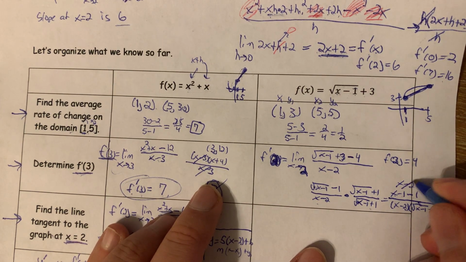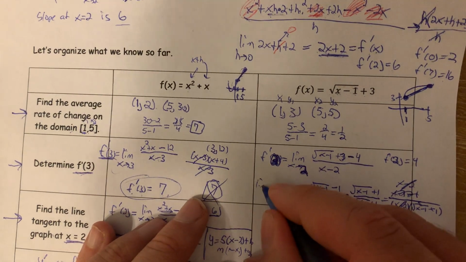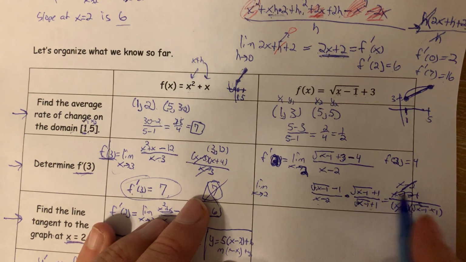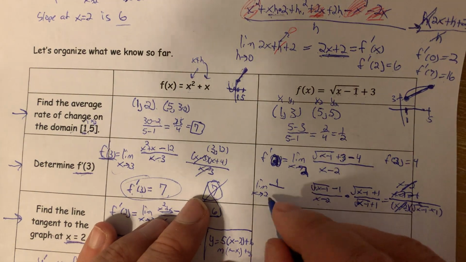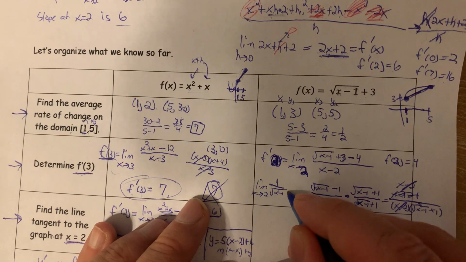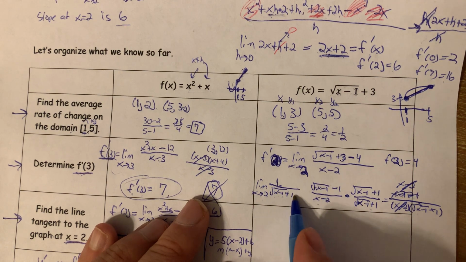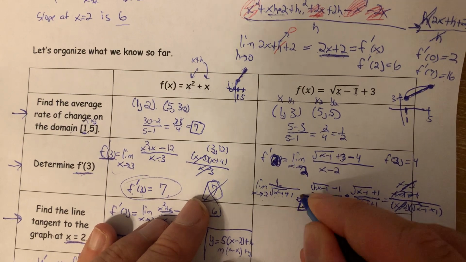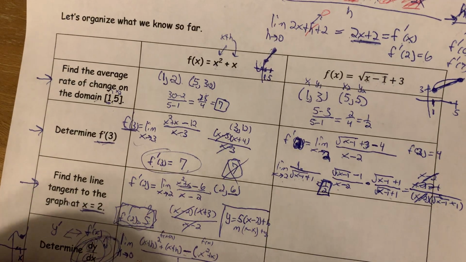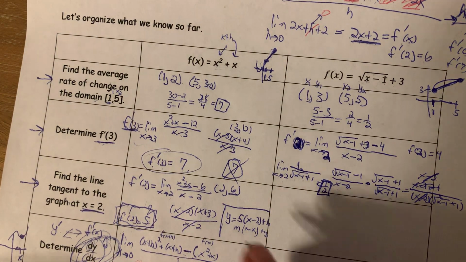And we can see that the numerator then will cancel out with the denominator, and we will get the limit as x goes to 2 of the numerator, which is just 1 now, over square root of x minus 1 plus 1. And we can plug in 2. 2 minus 1 is 1, square root of 1 is 1, 1 plus 1 is 2, so 1/2. So 1/2 is our answer for f prime of 2, and I apologize there, guys.